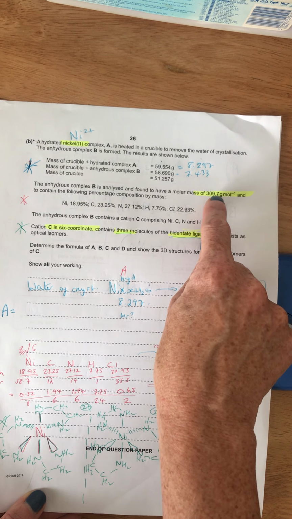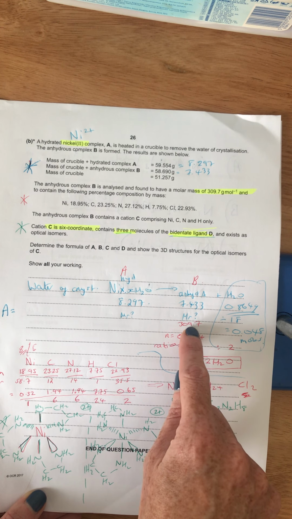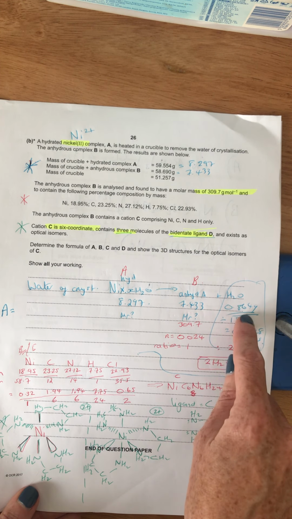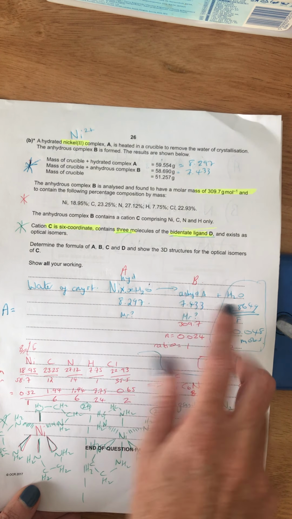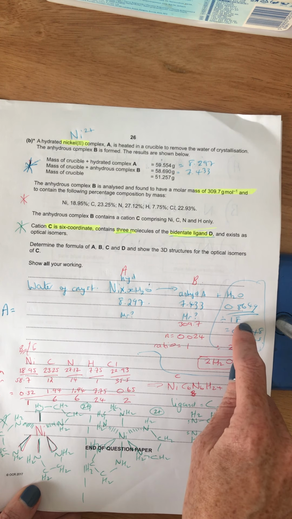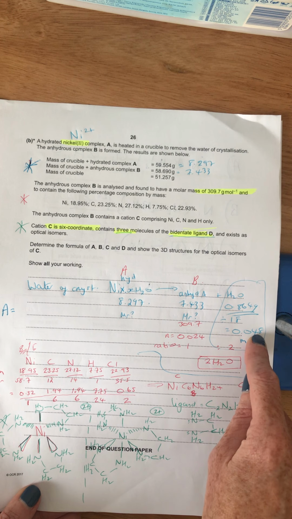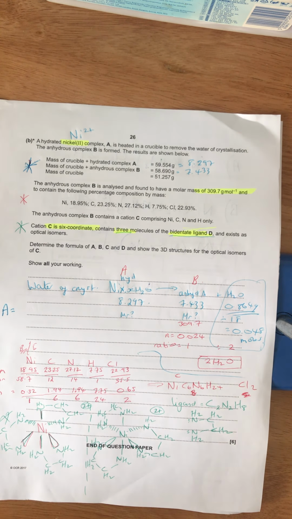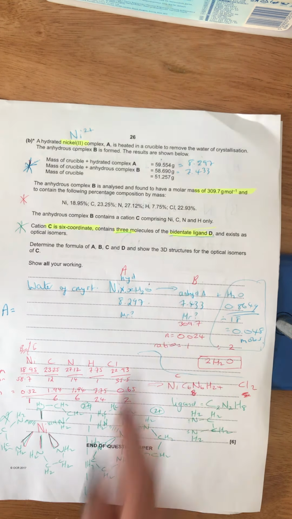MR we're told there, so that's 309.7. So we can work out a number of moles of that, which is 0.024. The water is the difference between them, so it's 0.864 divided by the MR of water, which we always know, 0.048. We can see it's a 1:2 ratio, so we know that there's going to be 2 waters of crystallisation. So that's what we've worked out for this bit here.